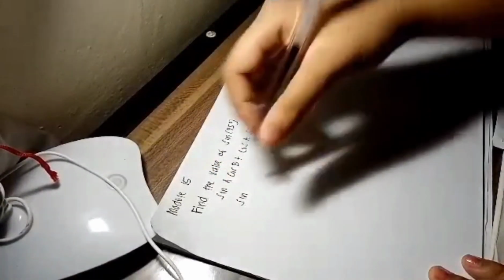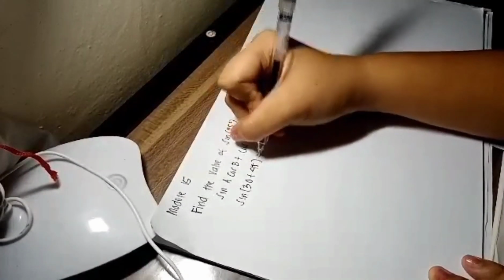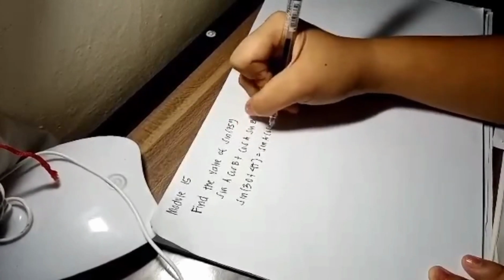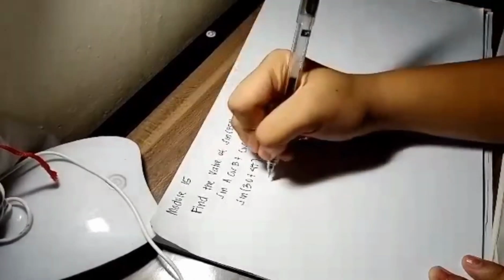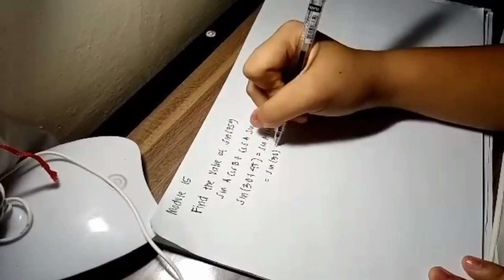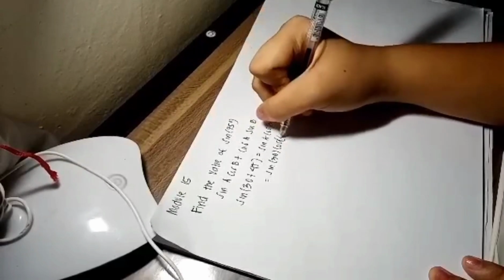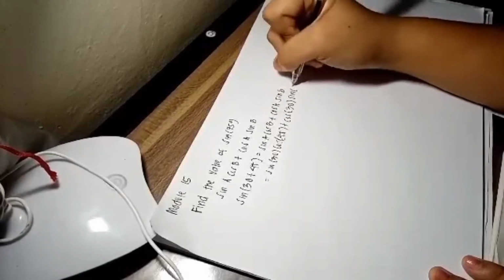Find the value of sine 75 using sine A cosine B plus cosine A sine B. Sine of 30 plus 45 equals sine A cosine B plus cosine A sine B. Let's substitute it: sine 30 cosine 45 plus cosine 30 sine 45.